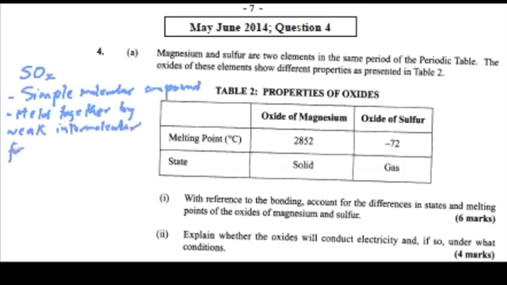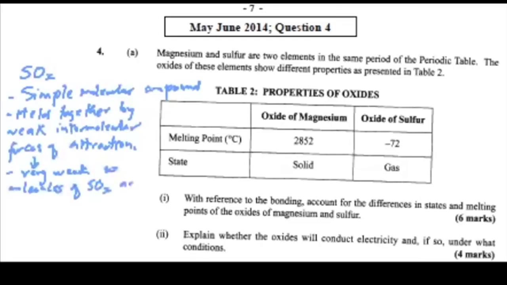These forces of attraction are very weak. They're not strong enough to actually pull the molecules together. Molecules of the oxides of sulfur are in the gaseous state.